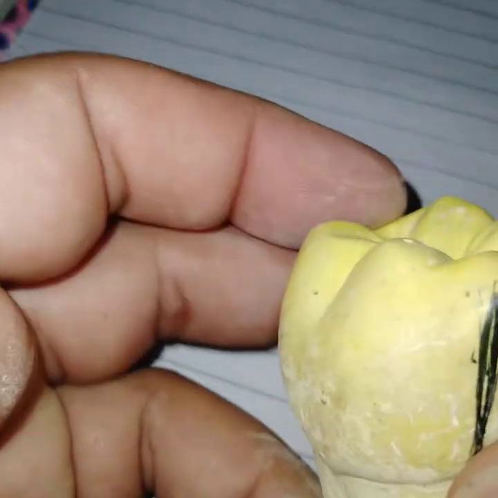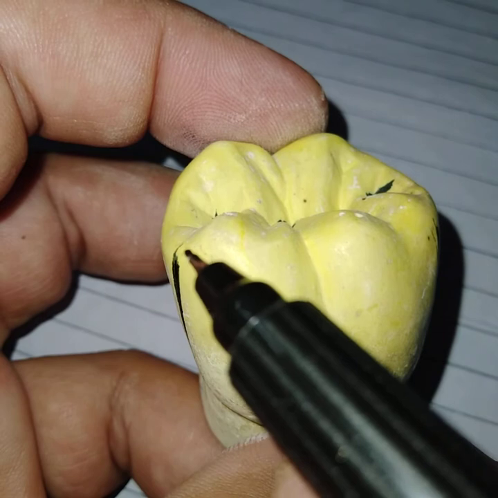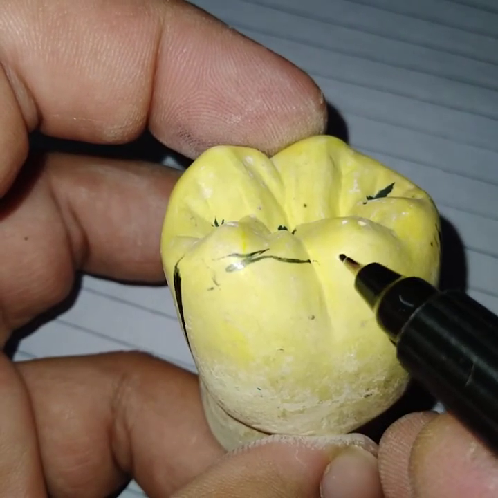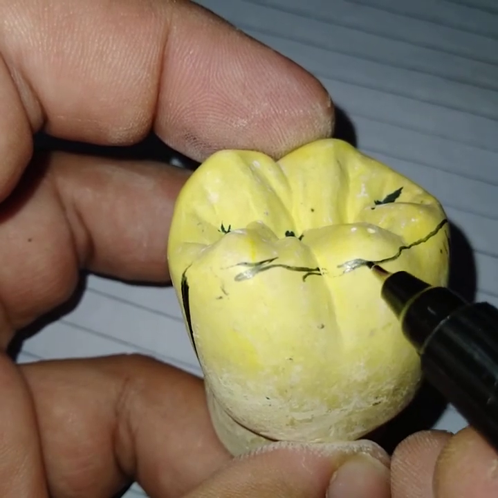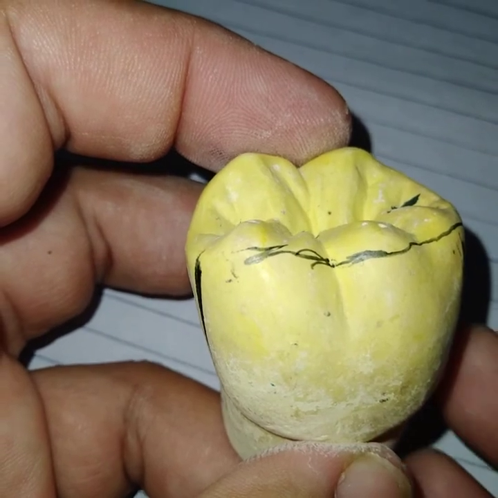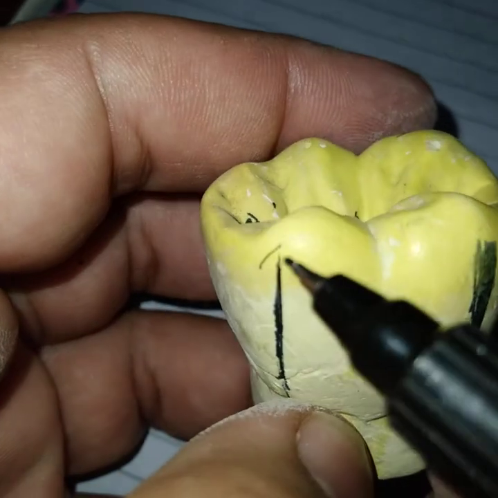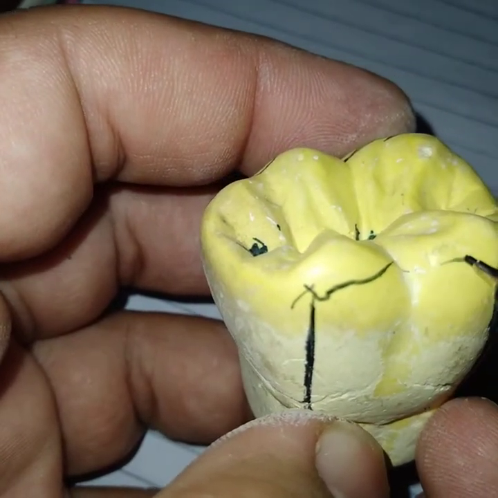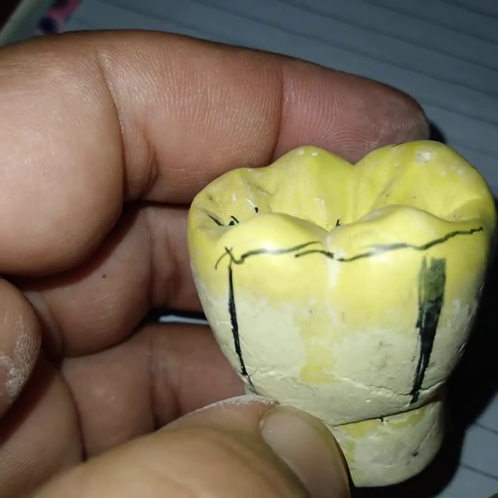Bucco-occlusal line angle. Line angle formed between the buccal and occlusal surface is the bucco-occlusal line angle. The line angle formed between lingual surface and the occlusal surface is the lingo-occlusal line angle. This is the lingo-occlusal line angle.